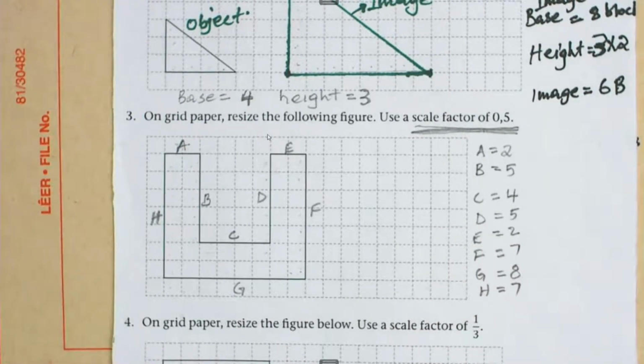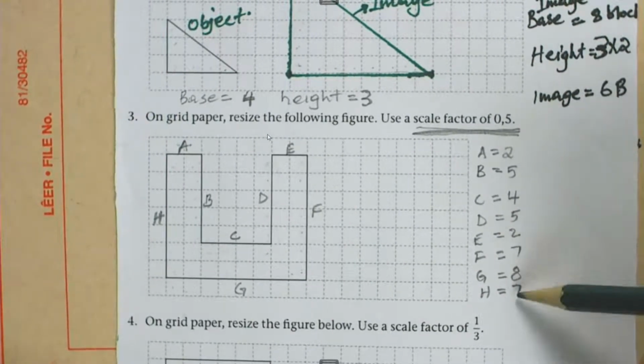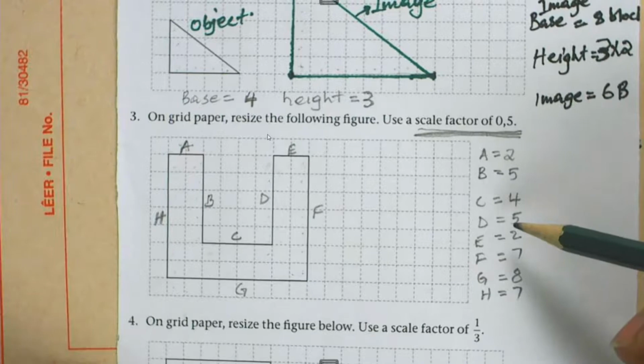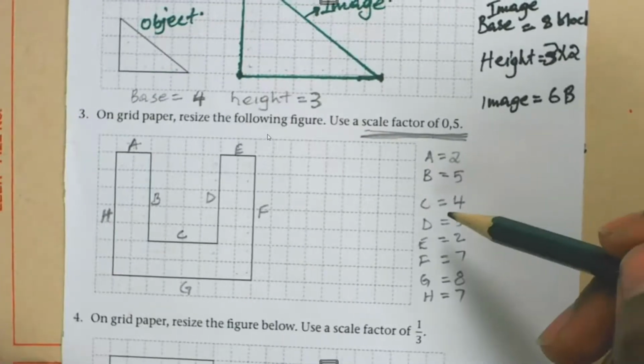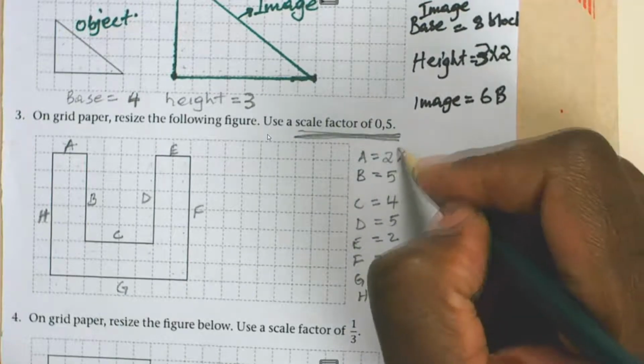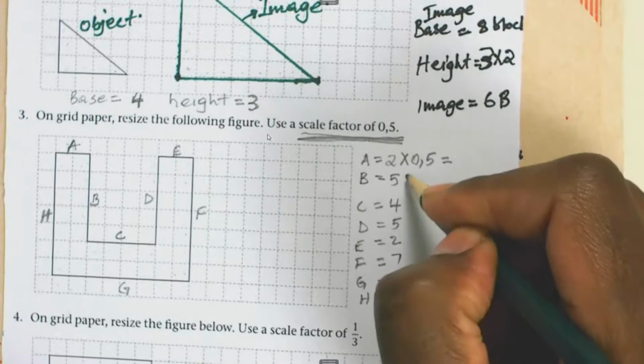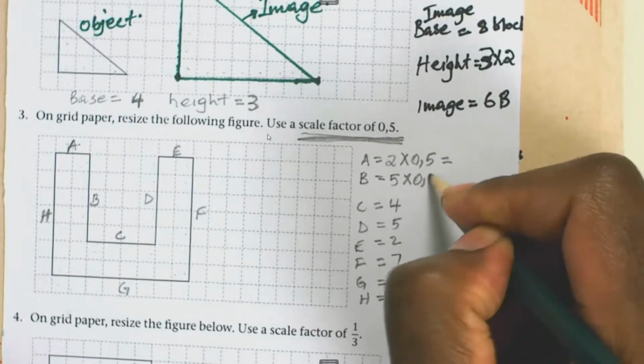Right. After we have done that, what we can then do, guys, is to remind ourselves that this is the size of the original shape. Now all these, we have to multiply by our scale factor. Our scale factor in this case is 0,5. So we'll say this is 2 multiplied by 0,5, and then 5 multiplied by 0,5.